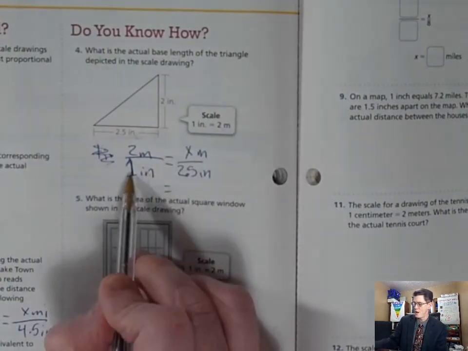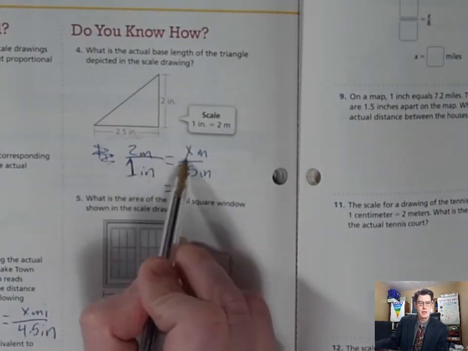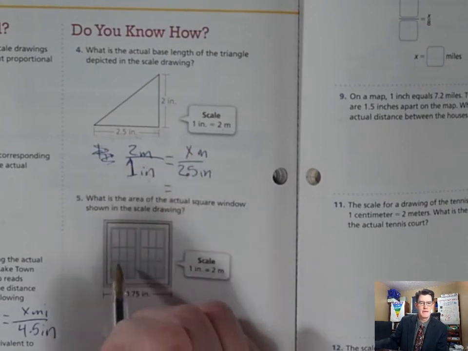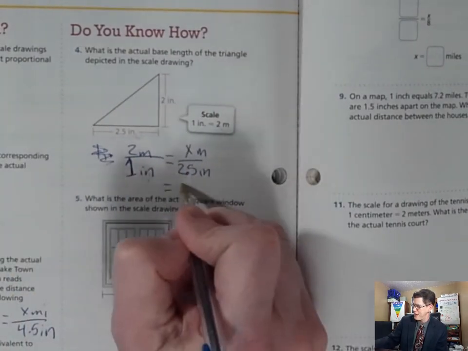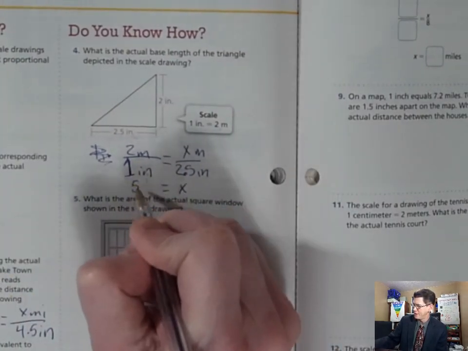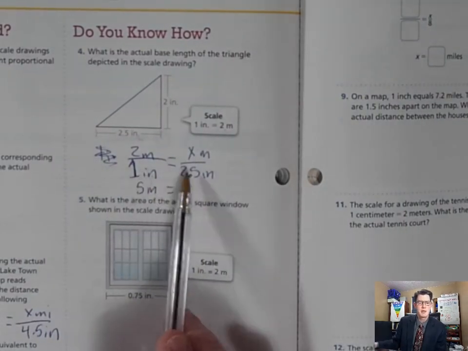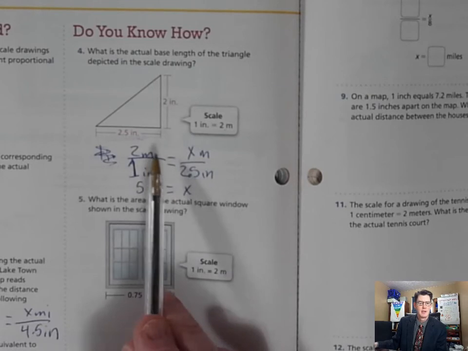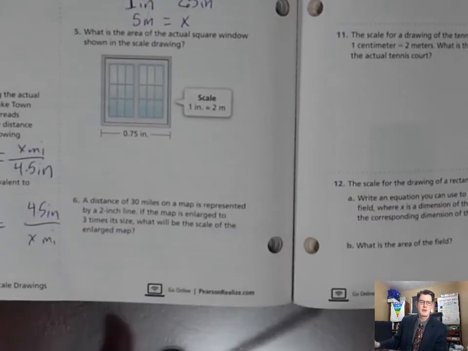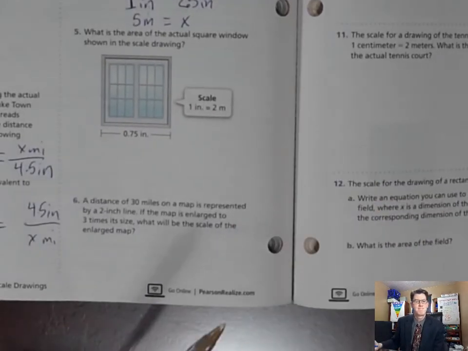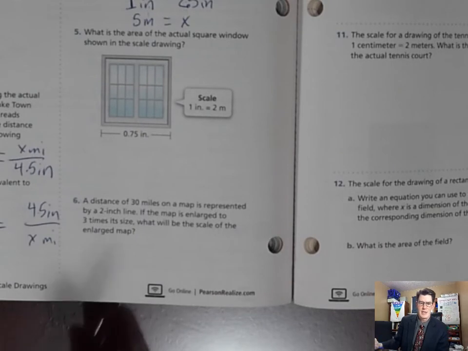Work it out the way you want, whether multiplying the 1 by that or the 2 by that or cross multiplying and dividing. Either way, you're going to end up with the x. The actual x is 5 meters. Again, whether you take 1 and times it by 2.5, so times 2 by 2.5, or cross multiply. Take a second and try to work out number 5. Hitting pause.